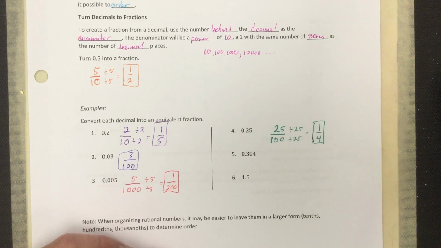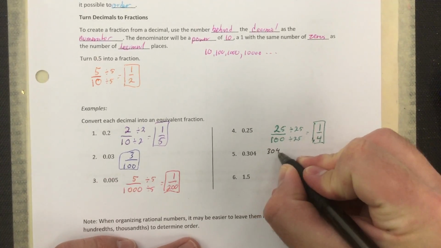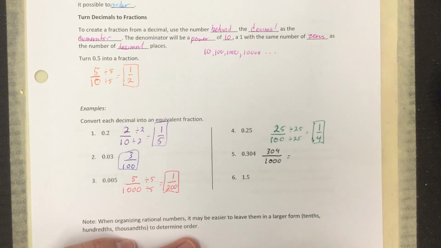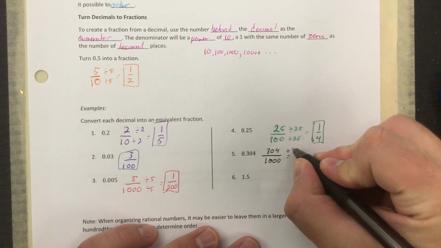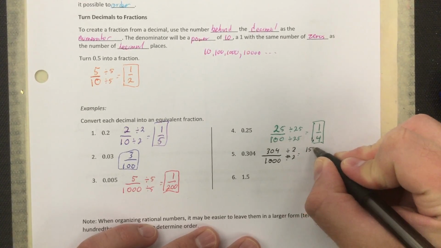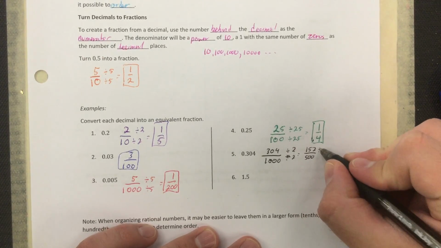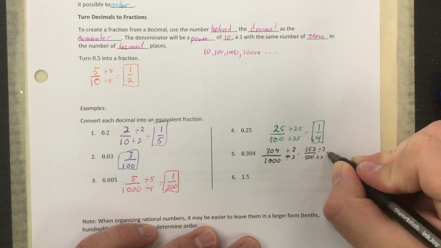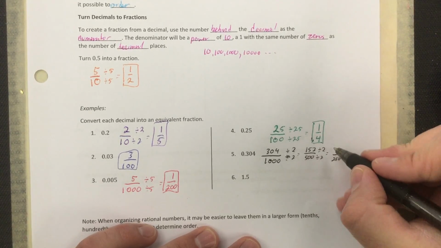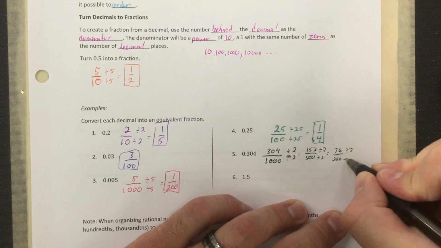All right, so the next one is a little bit more difficult because it's a really big number, 304 over 1,000. Okay, 304 over 1,000. Well, we can divide both these by 2, and this is going to give us 152 over 500. We can divide these both by 2. And so we're going to get, let's see, this is 250. Now I'm trying to do this mental math. Over 76. We can divide it by 2 again.